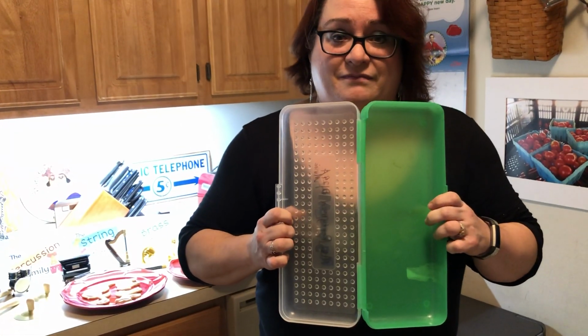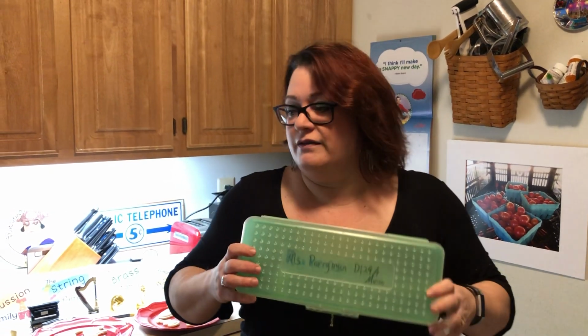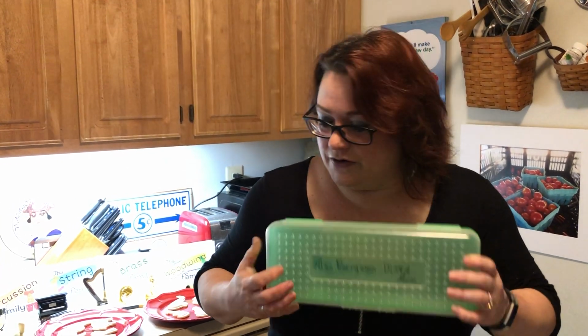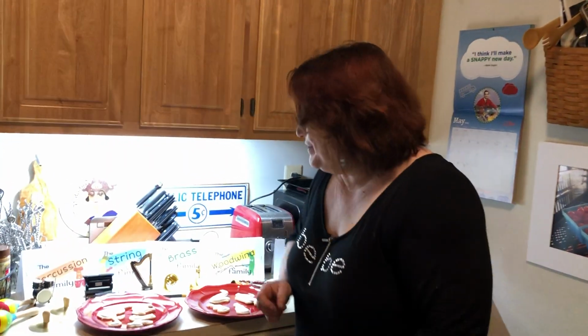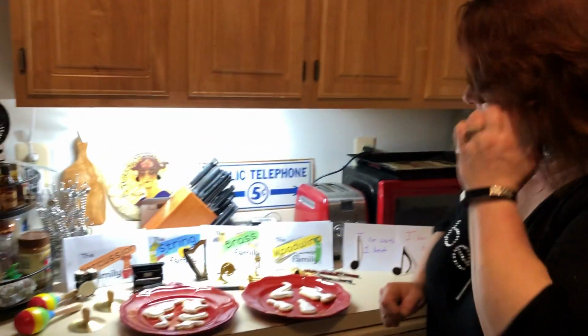You will notice this box is empty. Once upon a time, there were a bunch of small mini instruments in here, including the guitar pen. Ladies and gentlemen who remember, I have found the guitar pen. Somehow it miraculously appeared in here and it has been recovered. So these instruments were taken out to go to their respective instrument family.